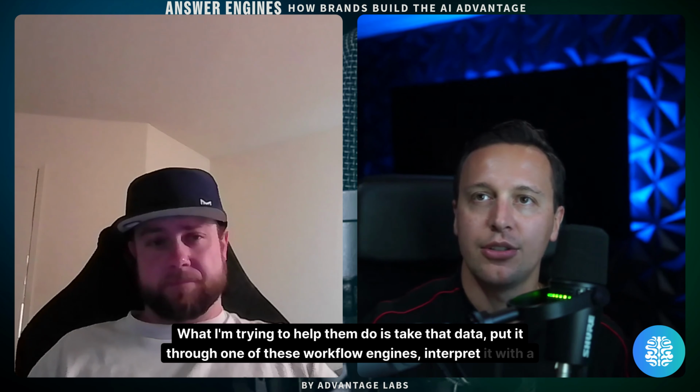No. That's basically like a giant 30-page spreadsheet, right? And so what I'm trying to help them do is take that data, put it through one of these workflow engines, interpret it with a generative AI model, and the model will look at the data and then generate a summary and some charts, and then continue to pass that information on in the workflow and stitch it all together into a PDF report and an email summary, and then send that over to their client, my client's clients, right?